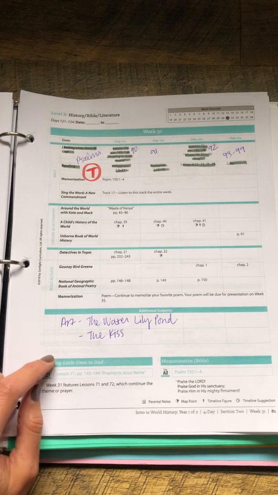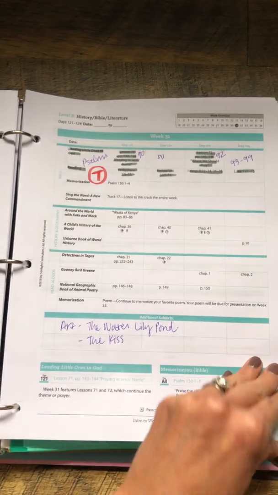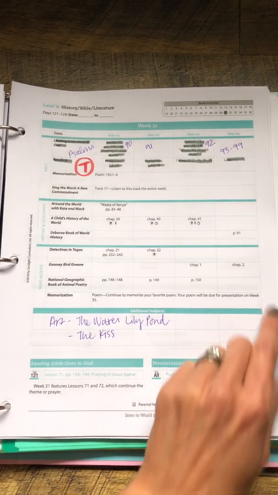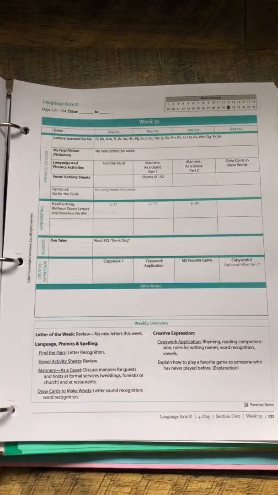And then I've added in some little art history that we've been doing. So I wrote down the art that I was going to cover that week. So that's an example of what a history, Bible, literature would look like. This is actually the 4-day curriculum. If you order a 5-day, there would be an additional day here of work.